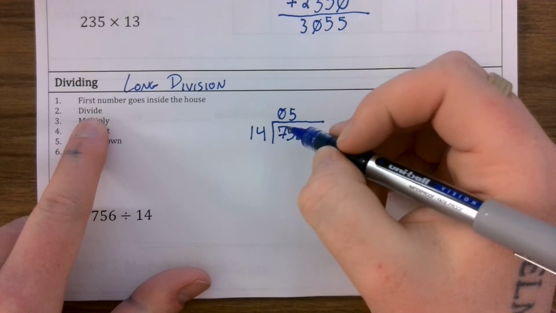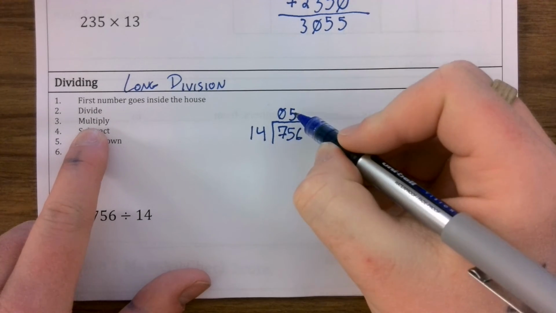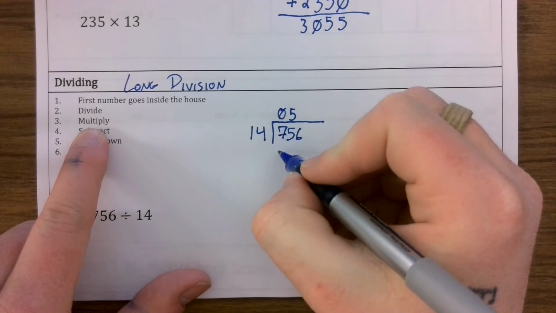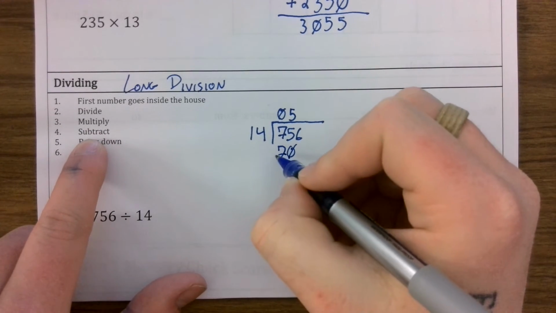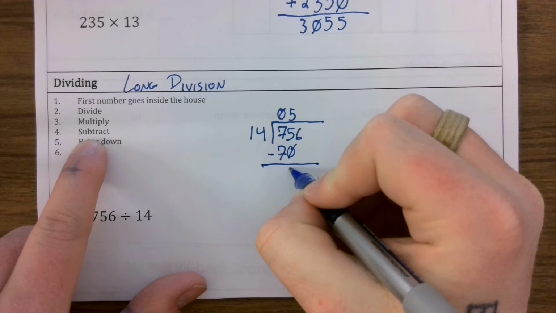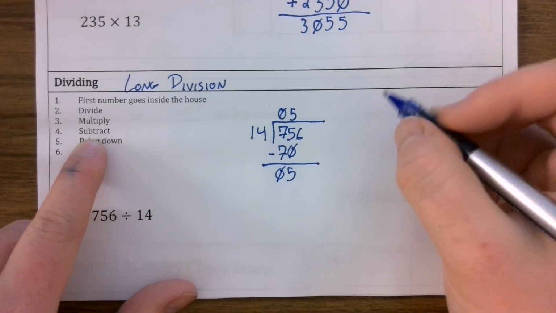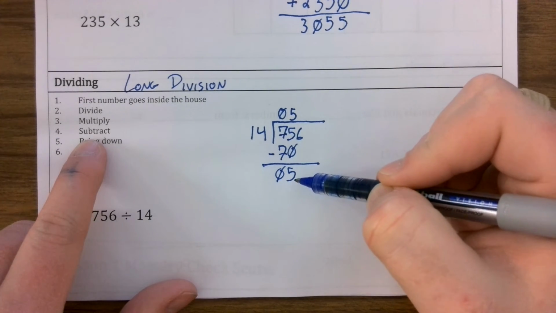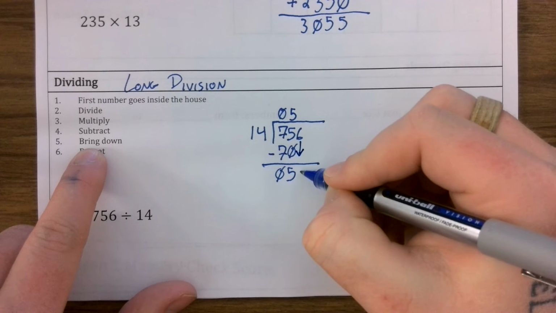So we divided. 14 can fit into 75 5 times. And then we multiply. 5 times 14 is 70, we just found on our multiplication chart. And then we subtract that. 5 minus 0 is 5. 7 minus 7 is 0. Now, 14 can't fit into 5, so we have to bring down our next number. This 6 that we ignored earlier, we're going to bring it in now.